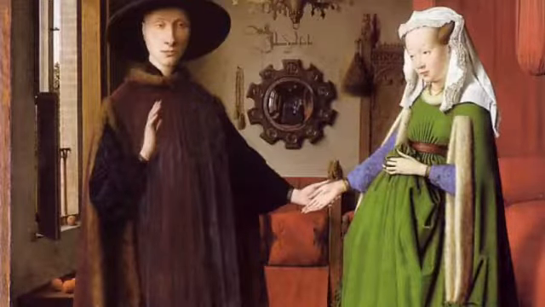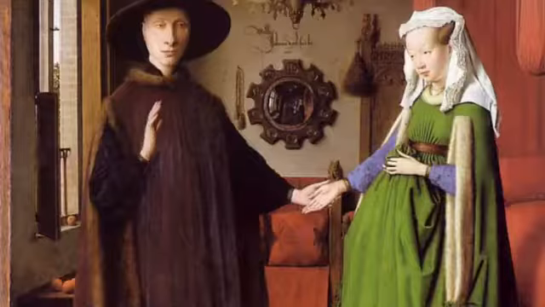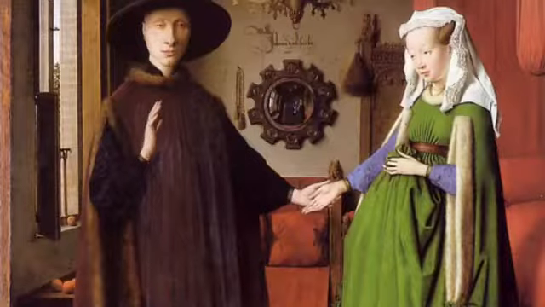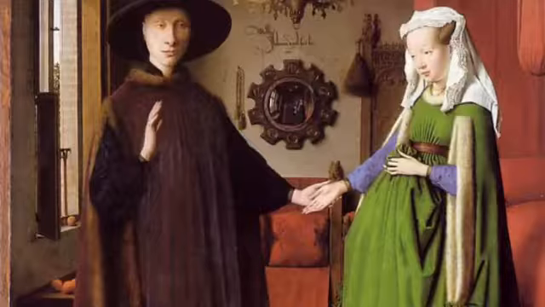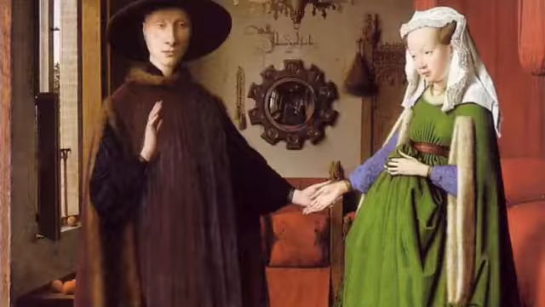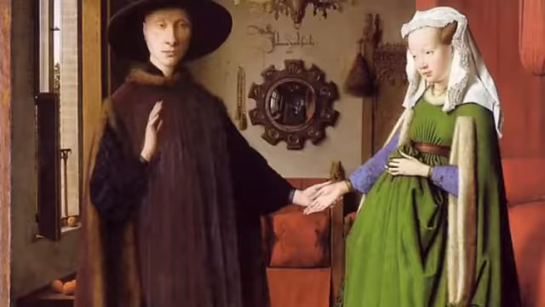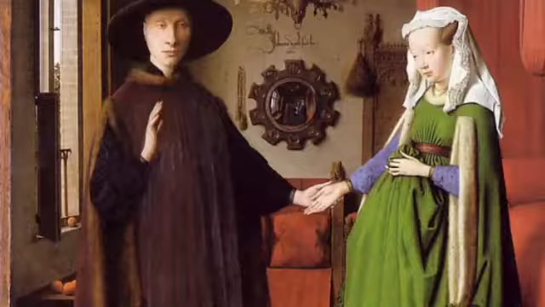Is this a wedding, Mommy? Oh, Steph, you have a good eye for this, just like your mom and dad. Now, this could certainly be interpreted as that. A marriage between a rich Italian, Giovanni Arnolfini, and his bride. However, it could also symbolize a kind of tragedy. A tragedy? Yes, Bevan, a tragedy.